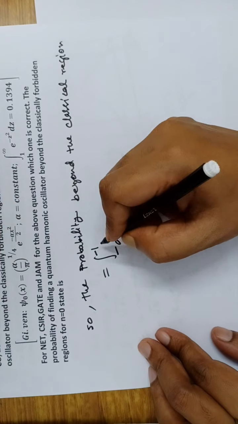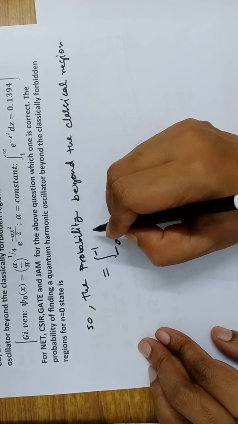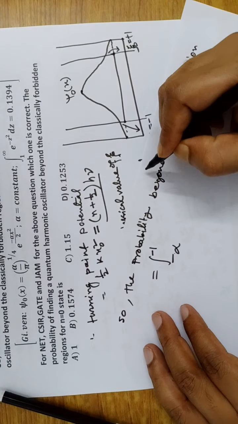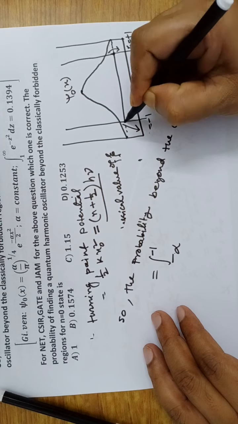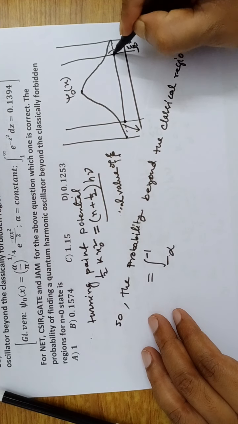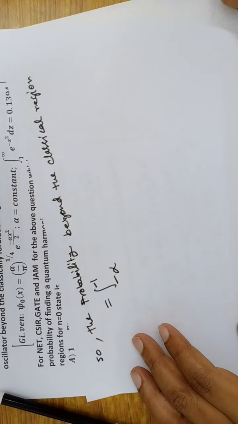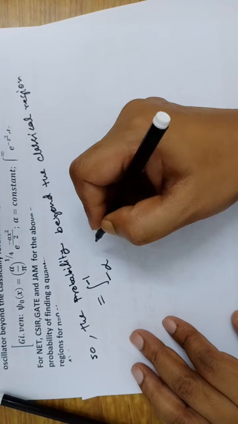Okay, what is this? Minus infinite to minus 1, that is this portion, and plus 1 to plus infinite. So this is the value.